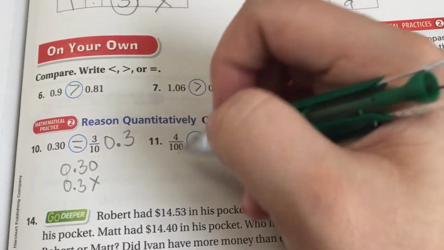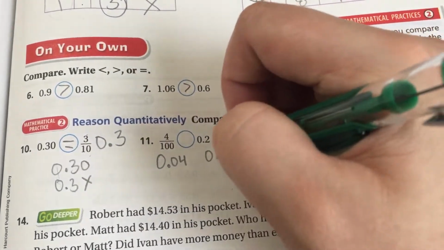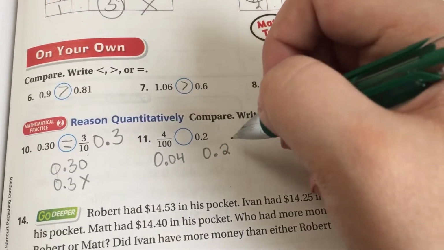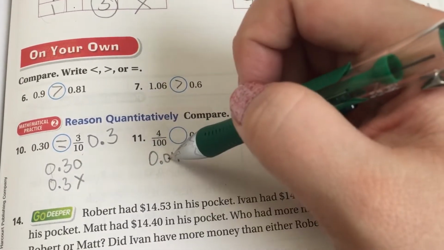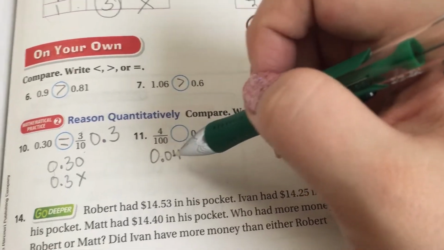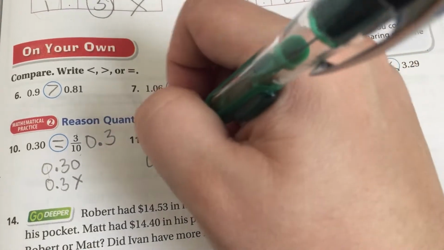Turn this guy into a decimal, so this would be 0 and 4/100ths compared to 0 and 2/10, sorry. 0's in the ones place, a 2 in the tenths place, and a 0 in the tenths place. Sorry, I can't talk today. And so this one is bigger.